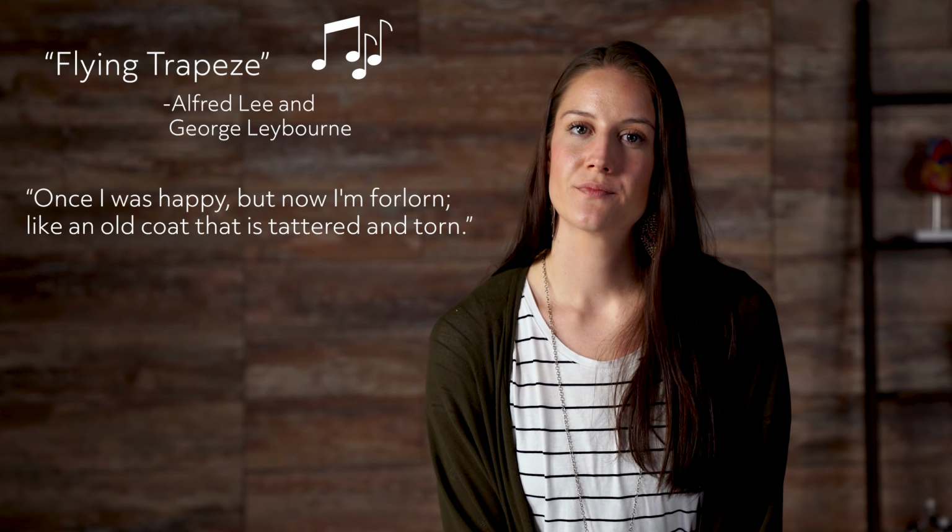Similes are not just used in speech, however. Songs often use similes as well to make comparisons and draw attention to images and ideas, like the song Flying Trapeze by Alfred Lee and George Laybourne.